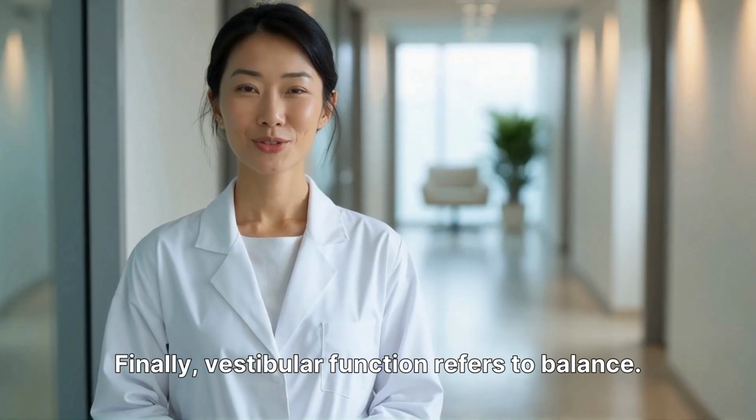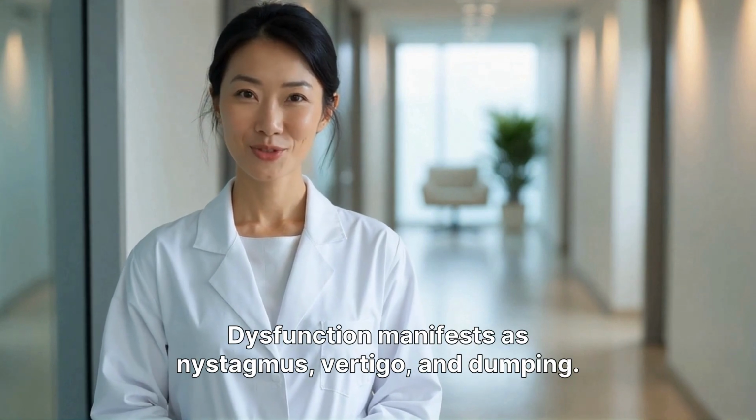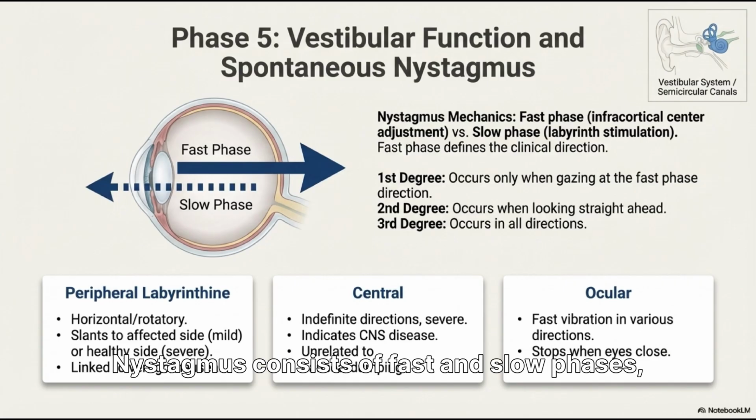Finally, vestibular function refers to balance. Dysfunction manifests as nystagmus, vertigo, and dumping. Nystagmus consists of fast and slow phases, graded in 3 degrees according to the severity.